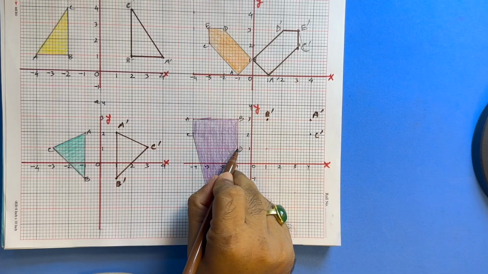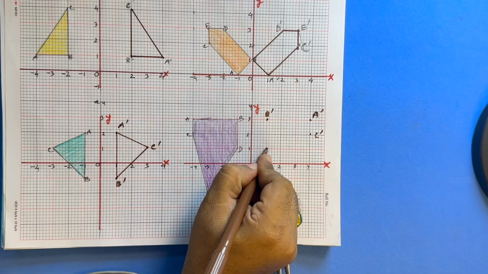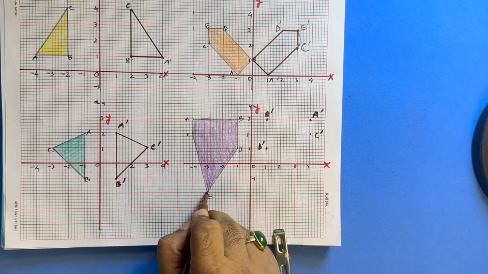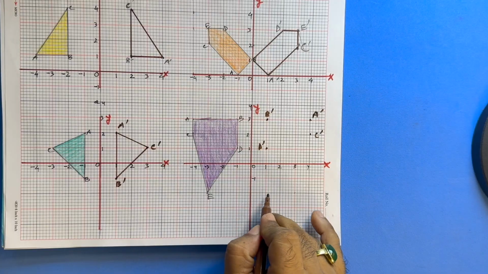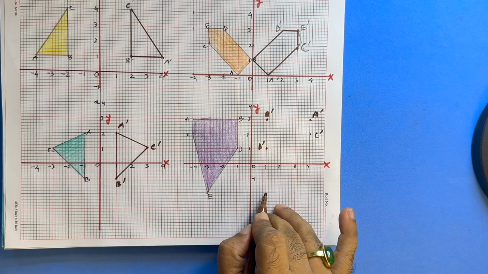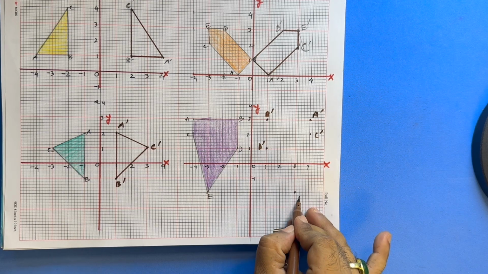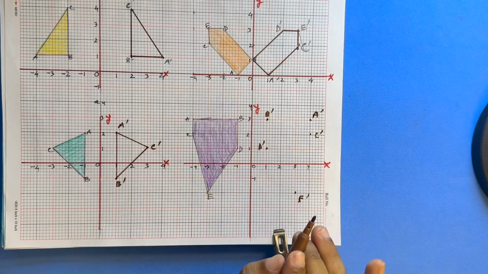D is on the line, so it is D prime, and E is 1 2 3 units left, so 3 units right, 1 2 3, where this point, yes, that point, it is E prime. Add them.